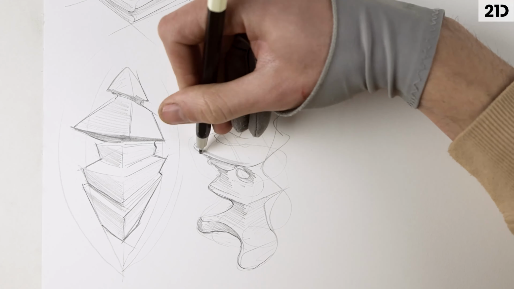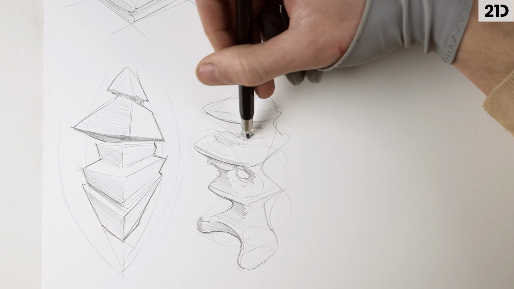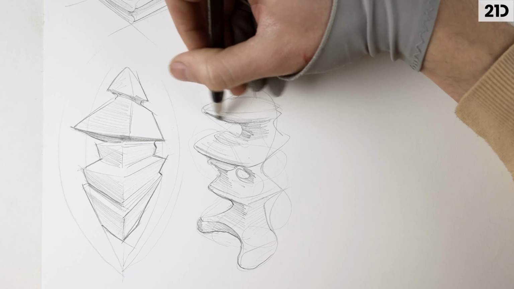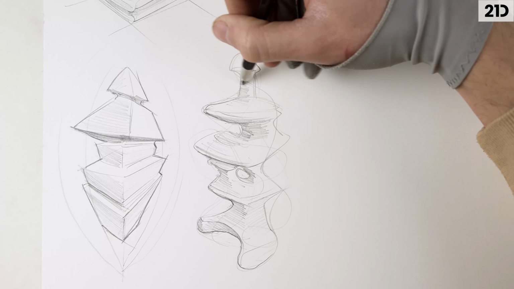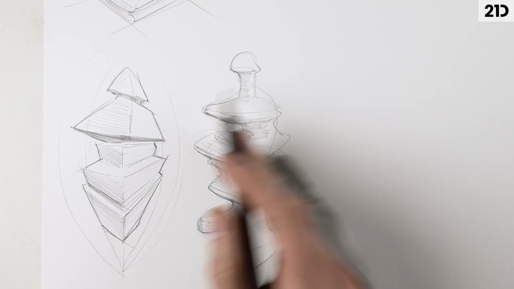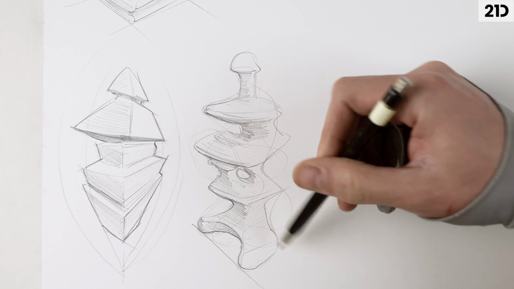And in this particular case, this can be an abstract sculptural shape with a very particular and specific type of plasticity and its language. In this particular case, this being very organic, soft, in contrast with the previous shape that is to the left of us.